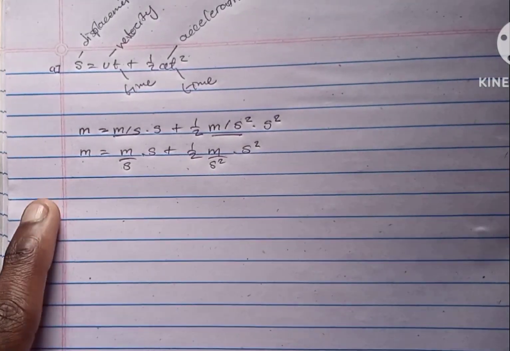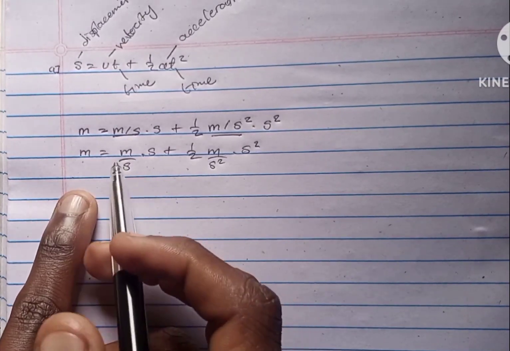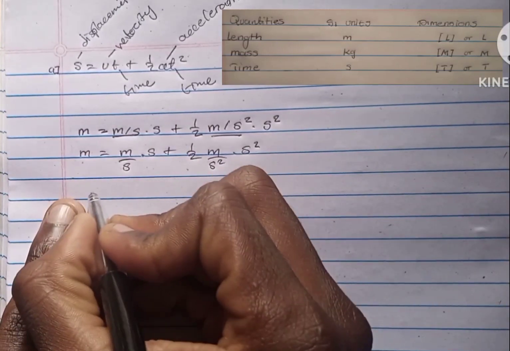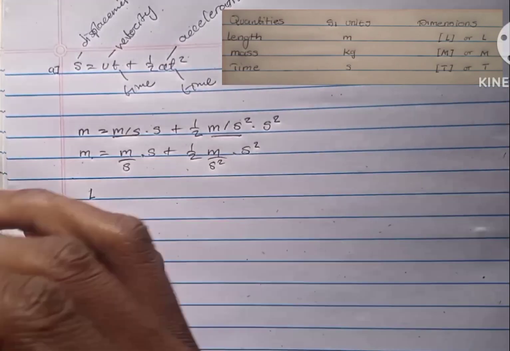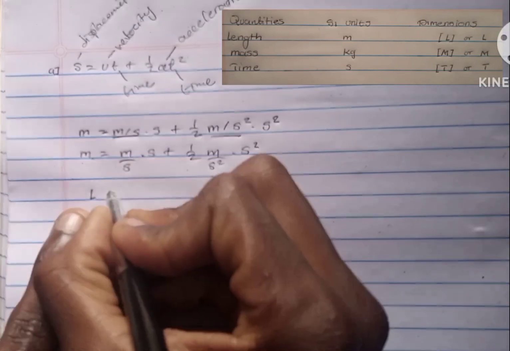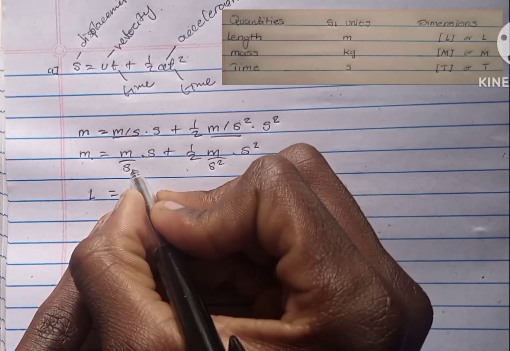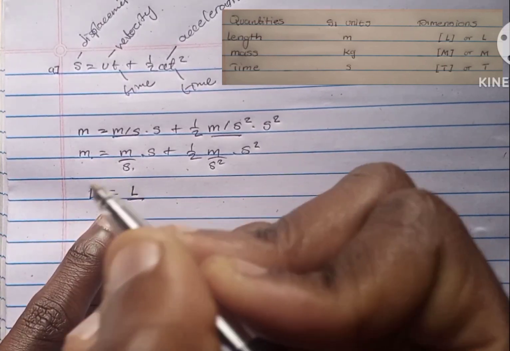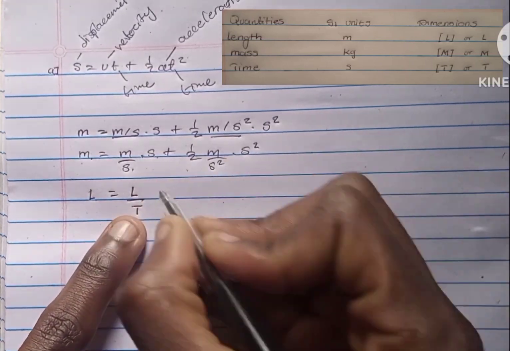And now on this step, we're going to write the dimensions instead of the SI unit. So meter has the dimension L, because meter is the SI unit for length and length has the dimension L. Meter, its dimension is L, over second, which is the SI unit for time, and time has the dimension T. So we're going to write T. Same applies here.